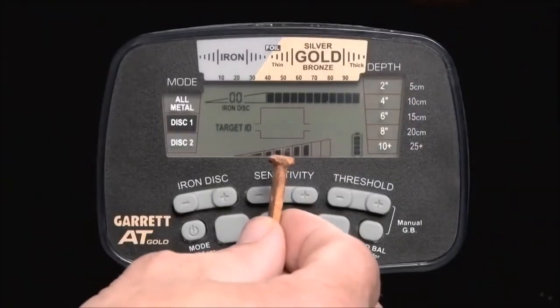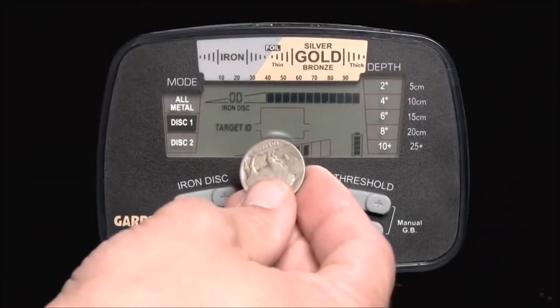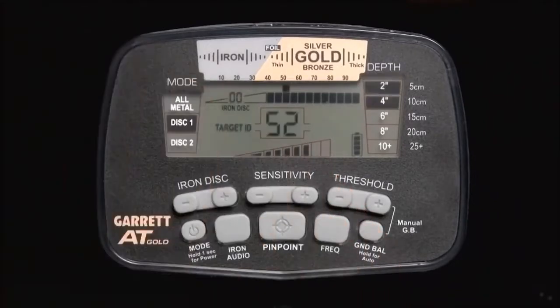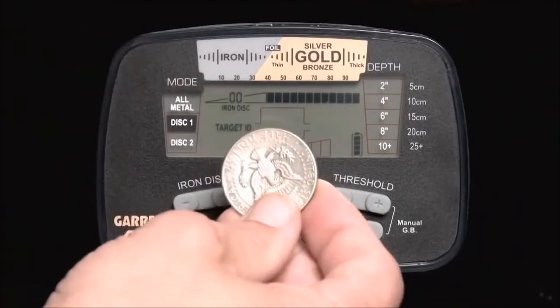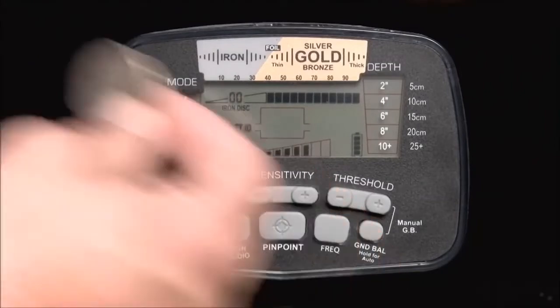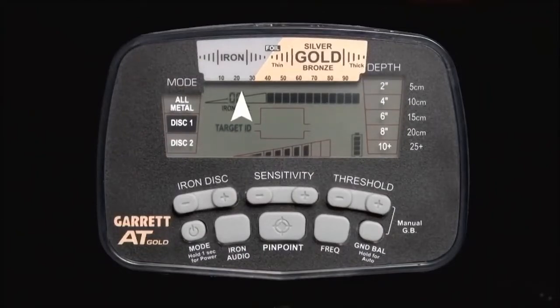Ferrous, or iron, targets will indicate on the left side. Non-ferrous targets that are thin or that have low conductivity will indicate in the middle. Thick or high conductivity targets, such as thick silver, will indicate toward the right. There are 20 upper scale graphic segments for Target ID.